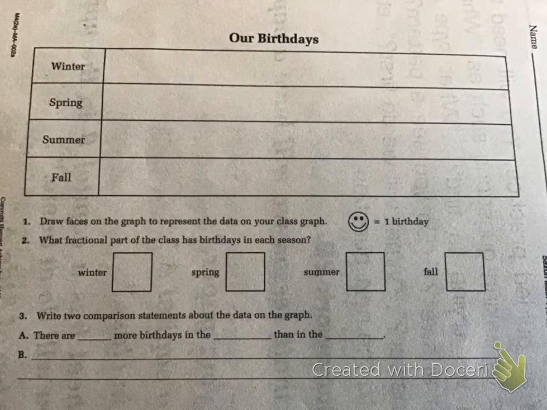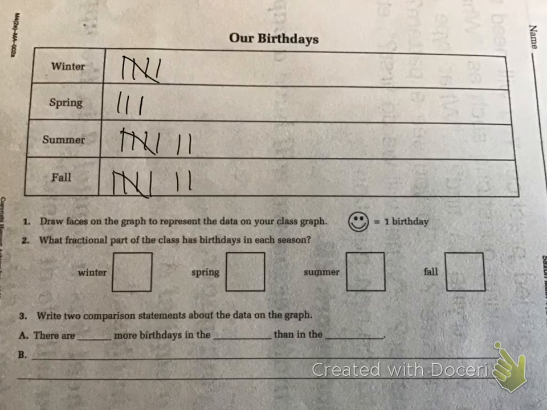All right, so we work with birthdays a lot in class. Now let's pretend that we went through all the birthdays to figure out who has birthdays in what month. Let's say we have 5 people who have birthdays in winter. 3 have them in spring. We'll have 7 in the summer, and we have 10 students that have birthdays in the fall. Whew, that's a lot. Okay.